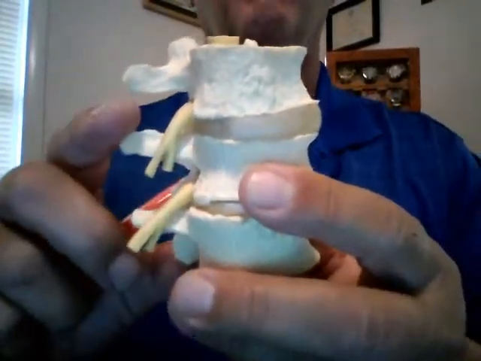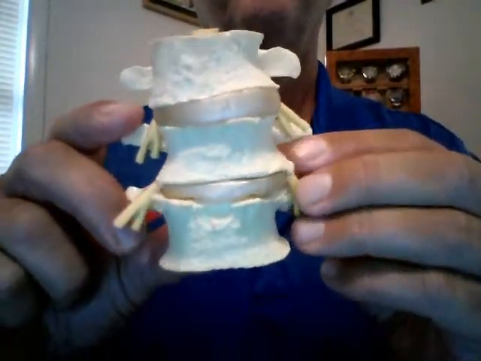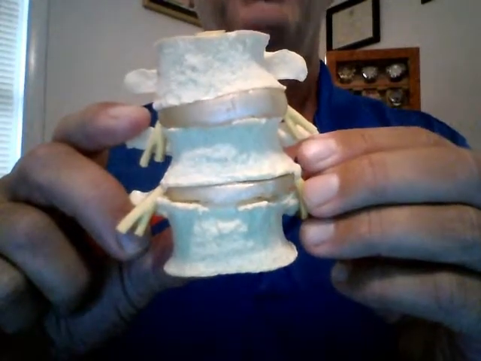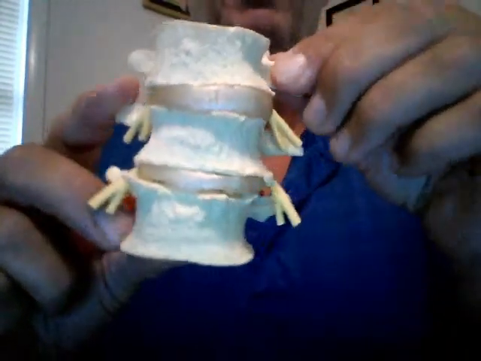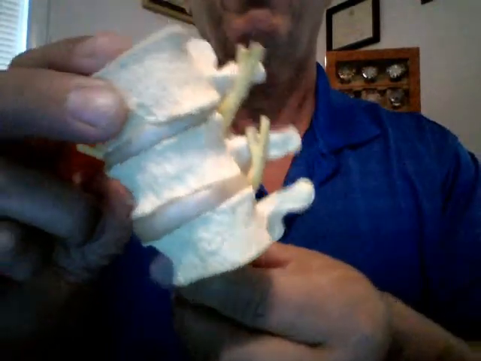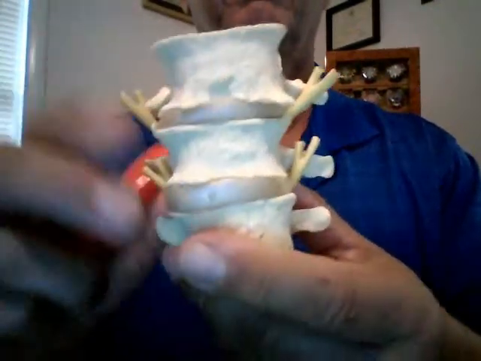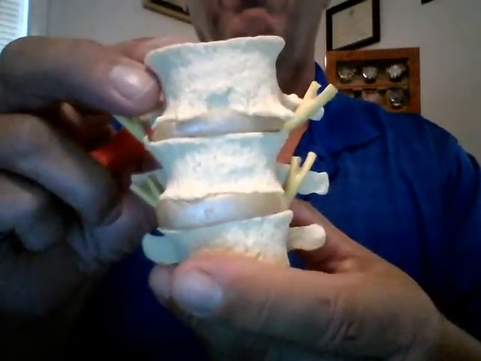My face will go out of the screen and use the blue shirt as a background so that you can better see the model. Now, this is a model of 3 lumbar vertebrae. It's actually inverted. Let me get that in the correct fashion for you. Fooled you, didn't I?